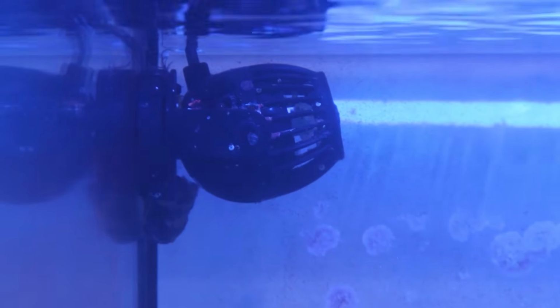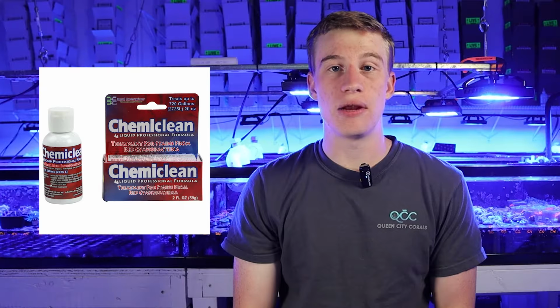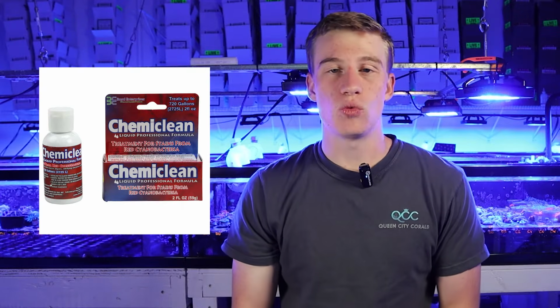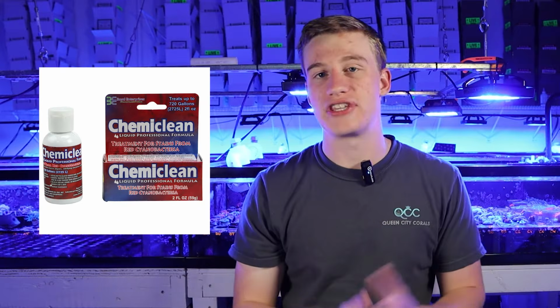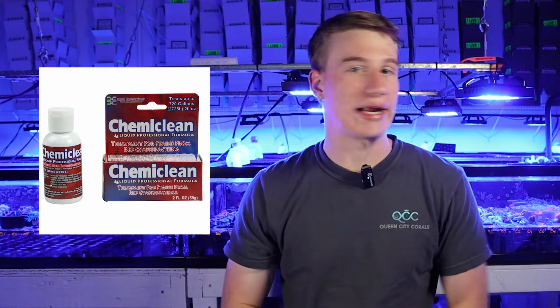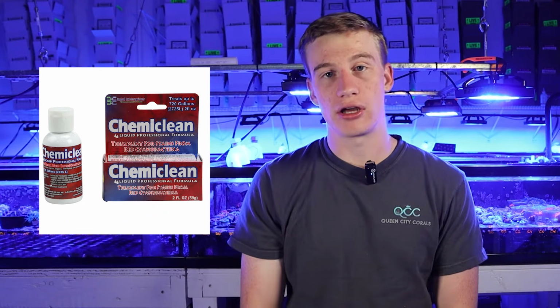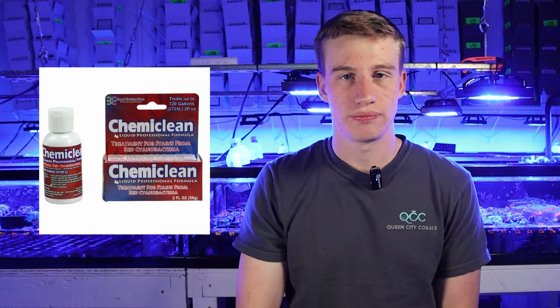Once you've done these things, if there's any remaining, just siphon it out and see if it comes back. If it does, you're gonna need to go back at it and possibly even use some sort of treatment such as red slime remover. I recommend the ChemiClean Professional Liquid. It works very well, and it's basically a bacteria that will fight off the cyano and typically clears it up pretty quickly. I've used it before and cleared up my cyano in about 1 or 2 days, and I definitely recommend that product once you've tried everything else.